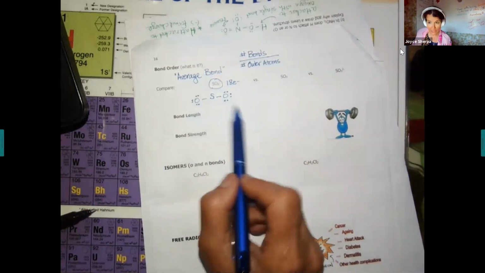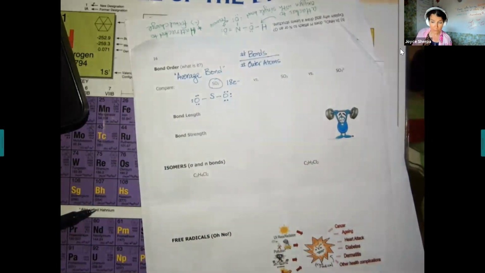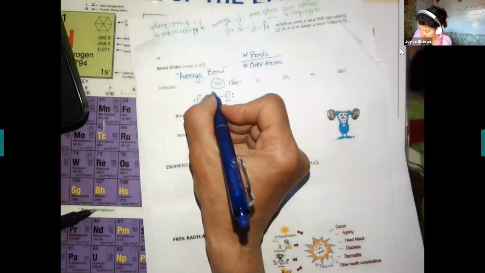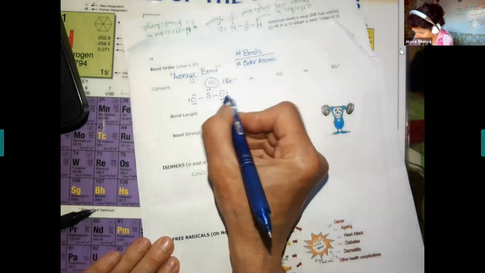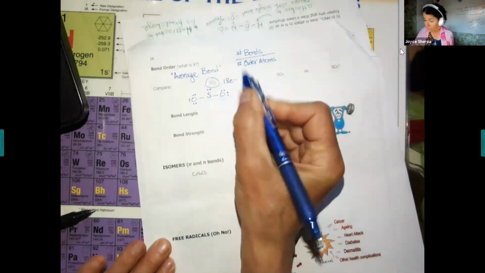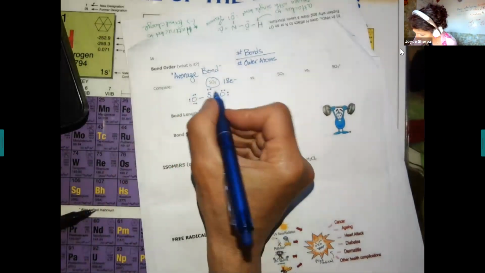Sulfur's in the center. Give your octet to the outside. Before you start doing double bonds, you give 2 to the center. So you use up all 18. But you always want to ask yourself, did I meet the octet rule? And you did not. So we would erase 2 and move them over.